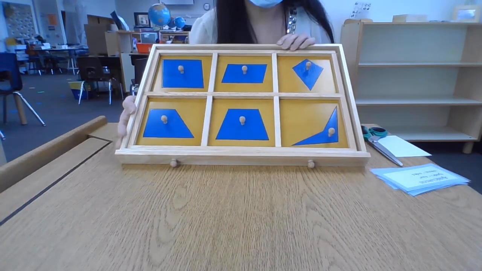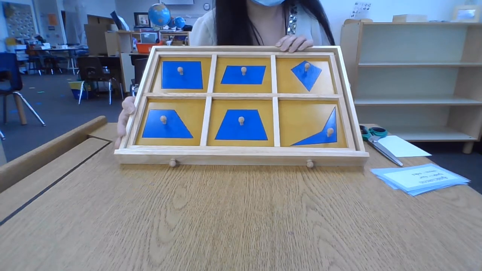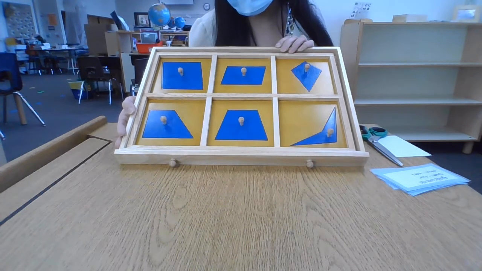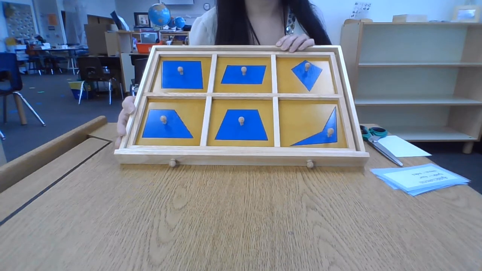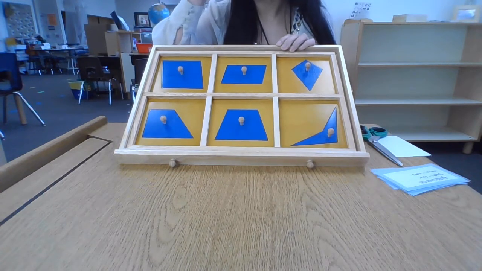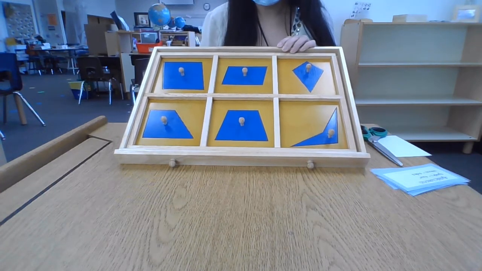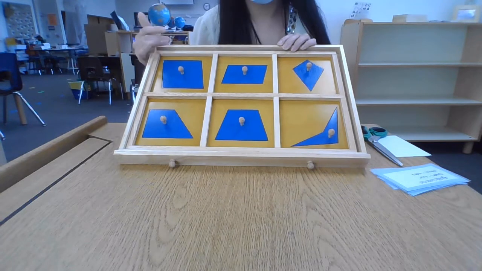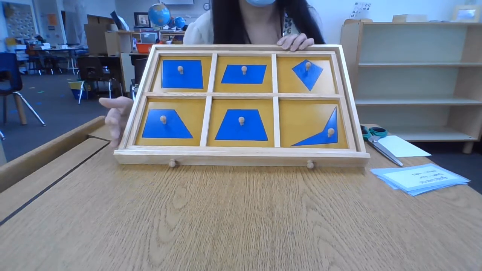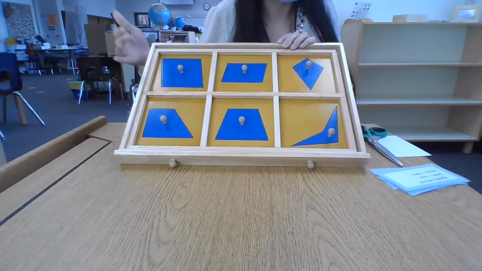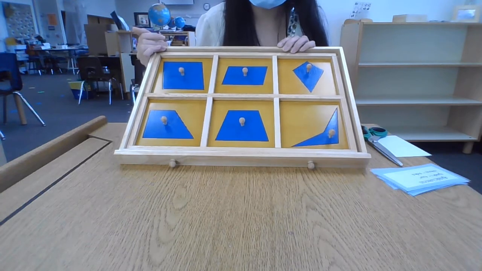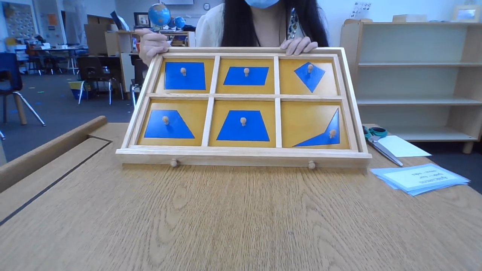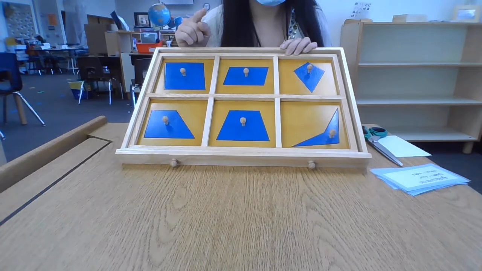What do they have in common? Or what don't they have in common? How are they similar? And how are they different? Now, if you're thinking that all of these shapes are blue, yep, but we're going to look for something a little bit more than that. Like, for instance, they all have 4 sides.